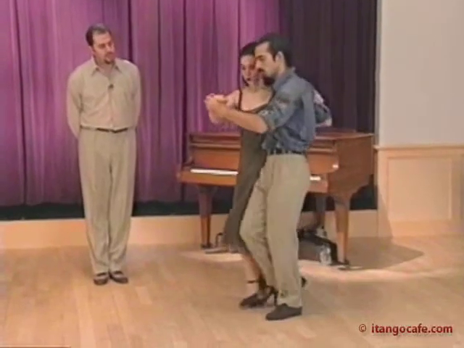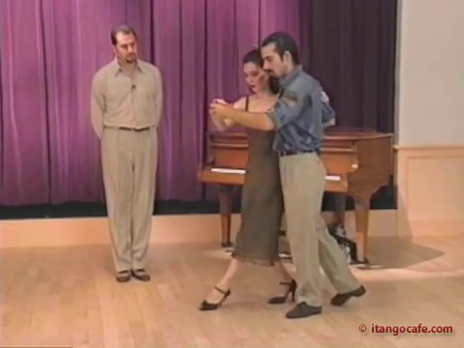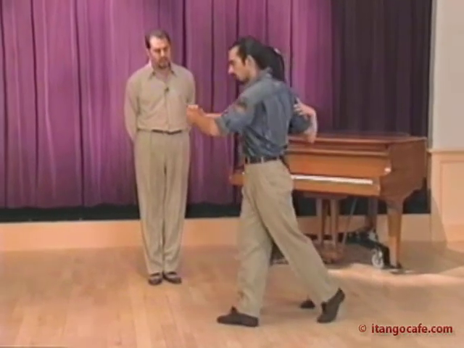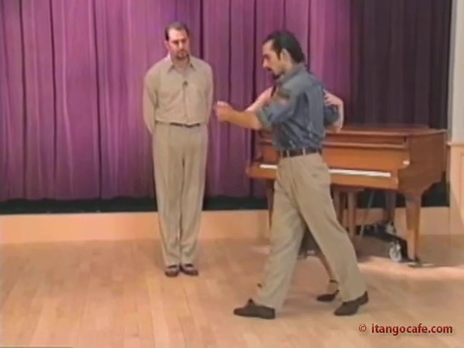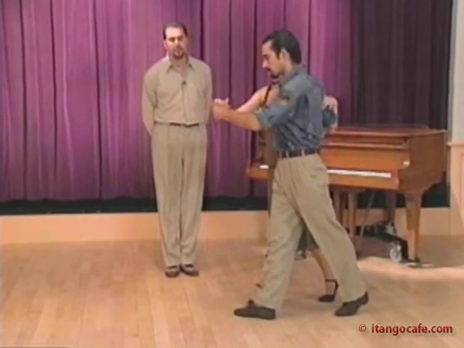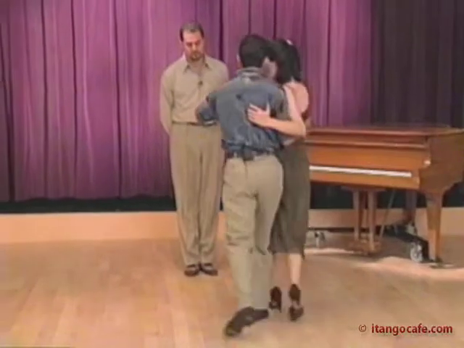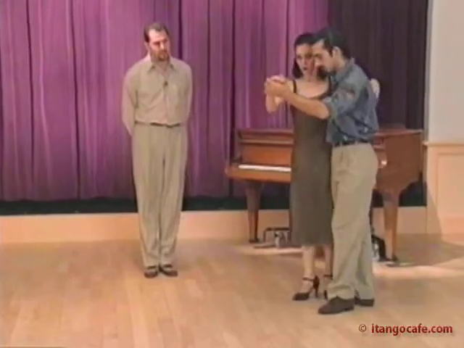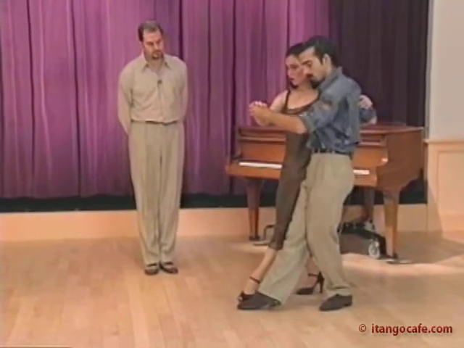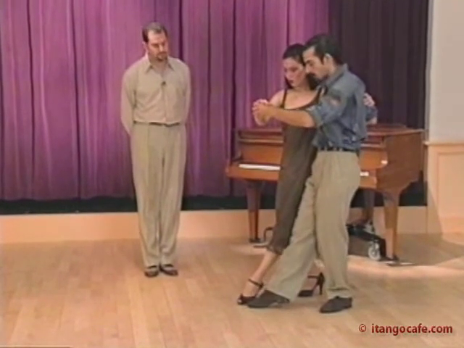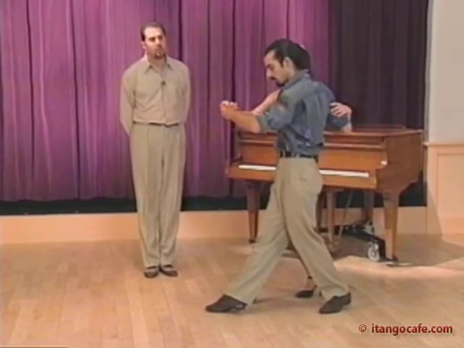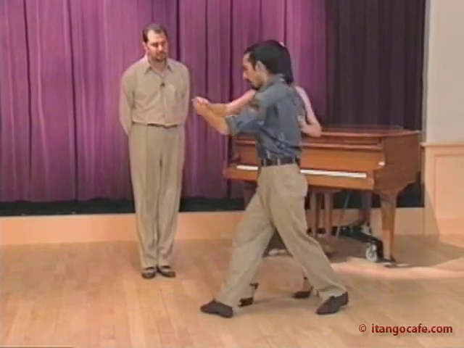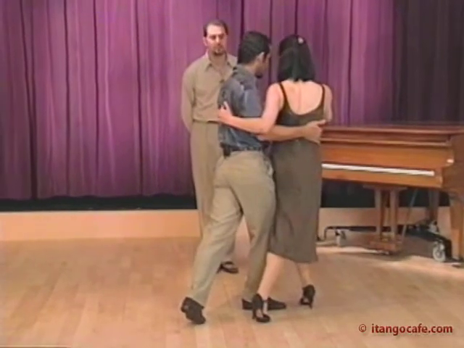We begin with a mirrored step, the man with the right. Here, when we put our weight forward, we're going to do a pivot back. It's important that at the beginning, when we make the step, we go a little longer than she does. That way, when we do the pivot, we're going to be in a comfortable position.